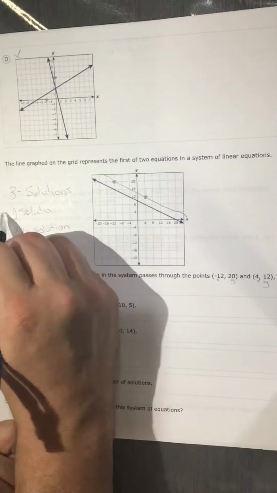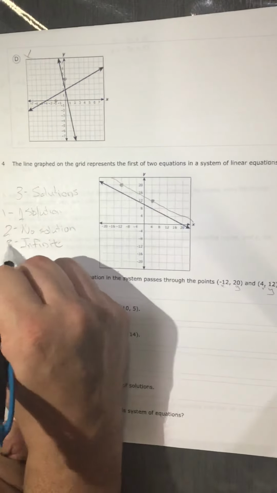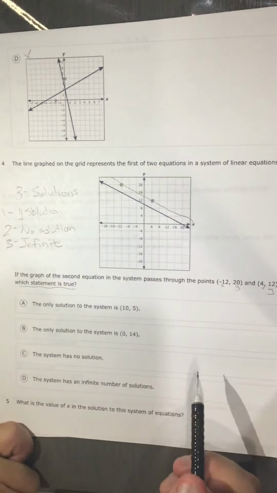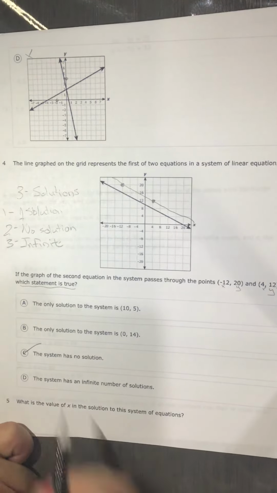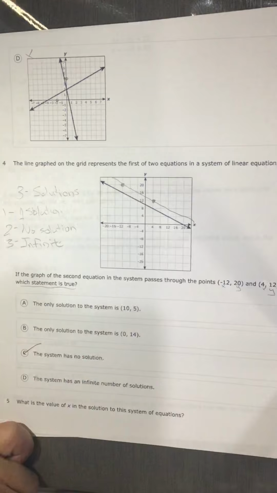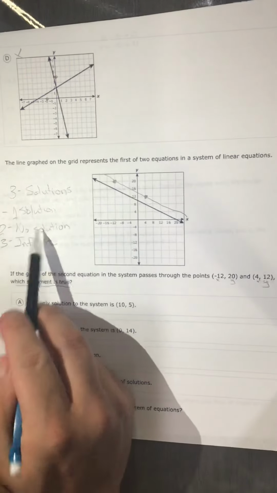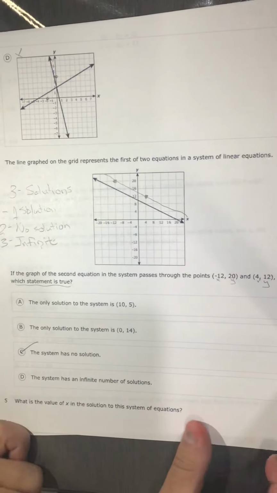Of my 3 options, 1, 2, 3, I know that parallel lines will mean that I always have no solution. Infinite means my two lines are crossing on top of each other. You have to know the difference between all three of these, okay?